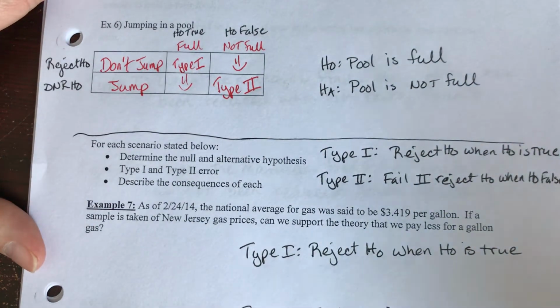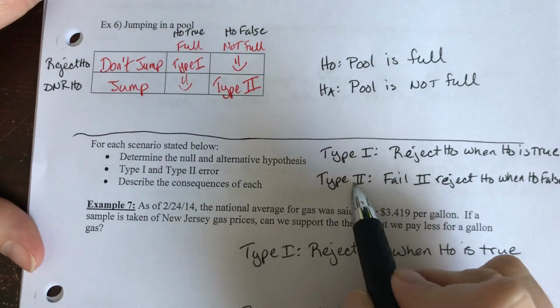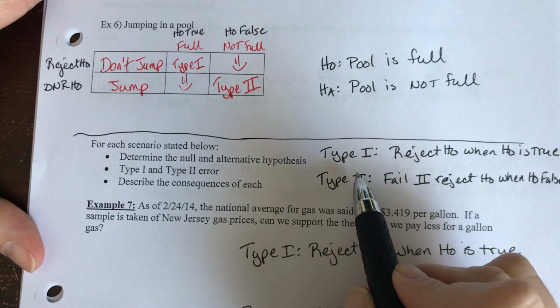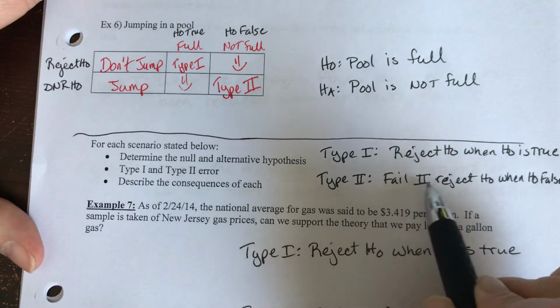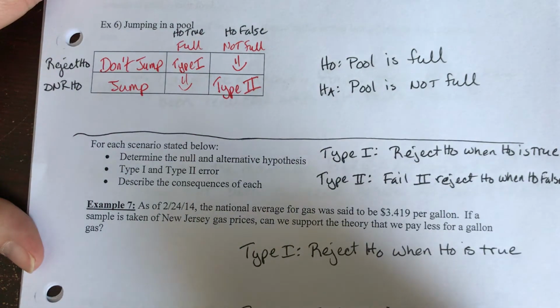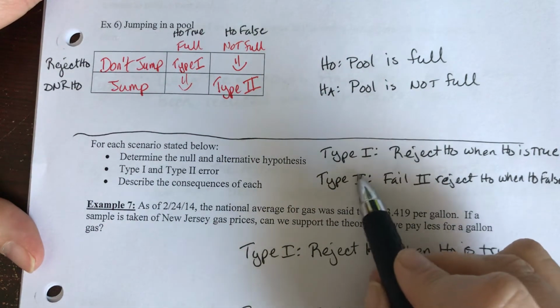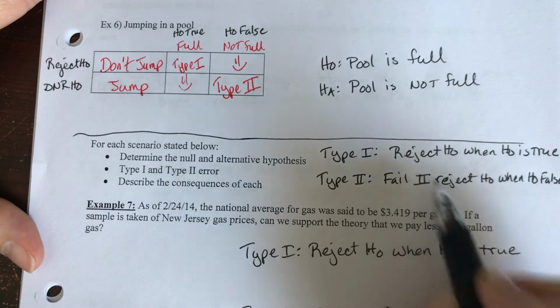So a silly little trick to use is the type 2. Instead of "do not reject the null hypothesis," you call it "fail to reject the null hypothesis," right? So if it's type 2, it's "fail to."